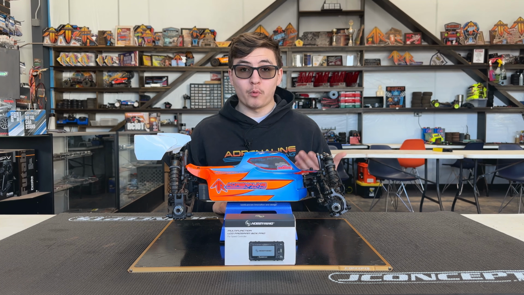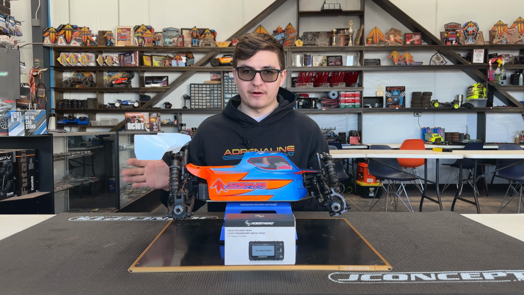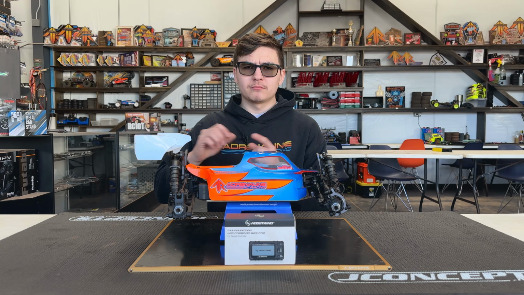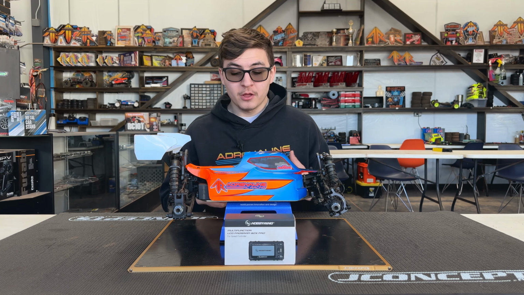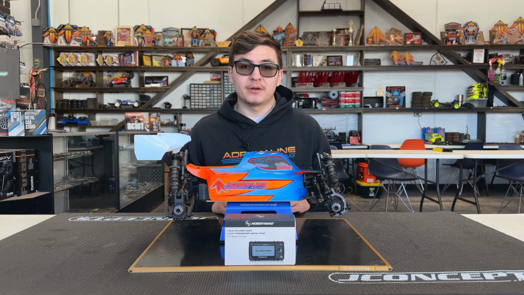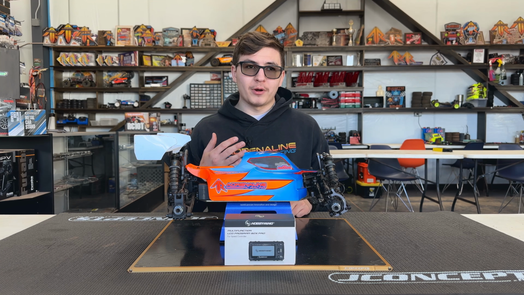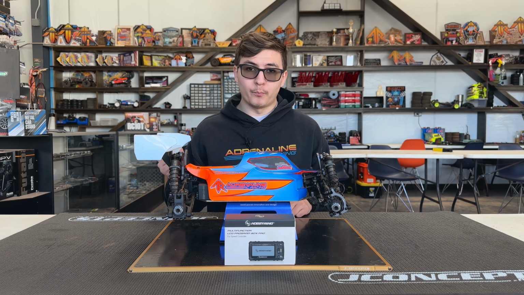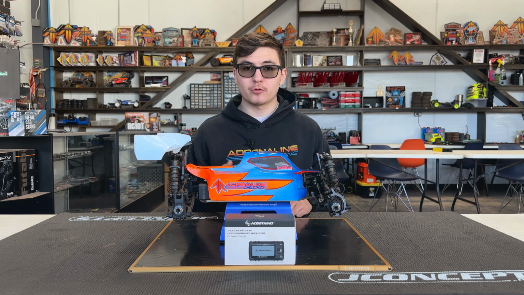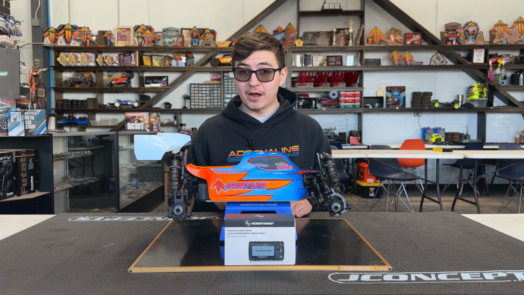Now, the reason this is important, and I'll talk about the brake first, just because that's what we were just on a second ago. With brakes, the reason it's important is because if you have a really tight track that you're on, maybe you don't necessarily need more brake, but you want the brake to actuate faster because you need to get the car slowed down a little bit quicker.